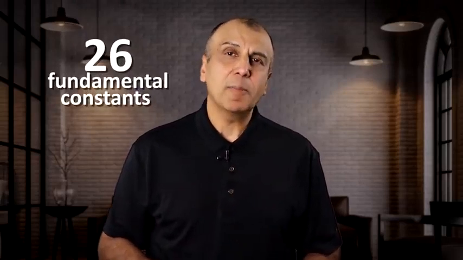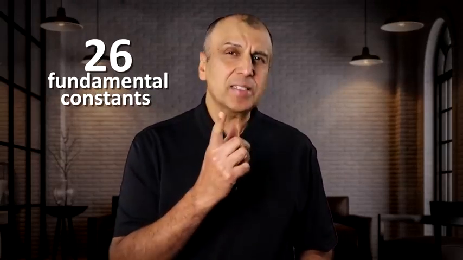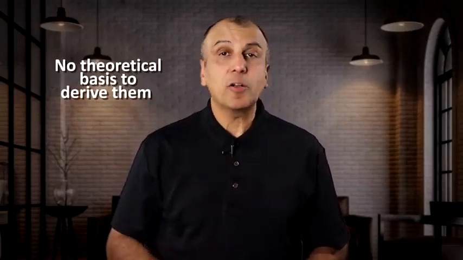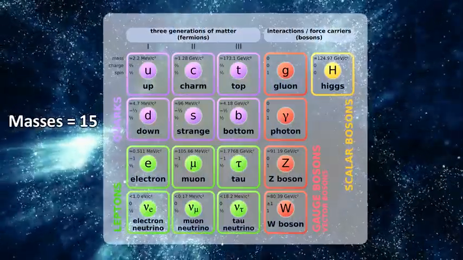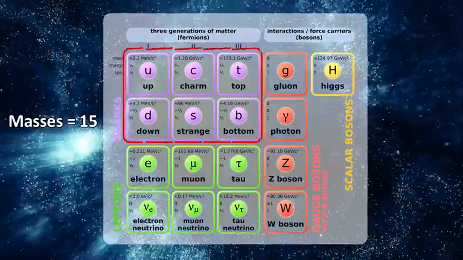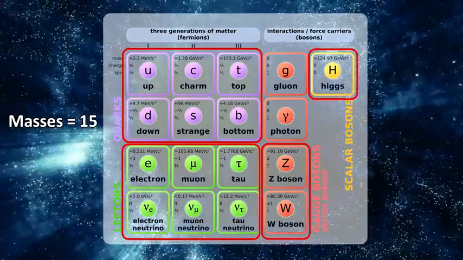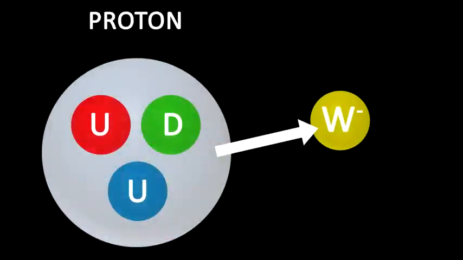We're familiar with the laws of physics, but what are these 26 fundamental constants? These are constants that have to be measured and are what they are. There is no current theoretical basis to predict what these should be. The first 15 of these are the rest masses of the fundamental particles of the Standard Model: 6 quarks, 6 leptons, and 3 bosons. 4 of these numbers are the quark mixing parameters.